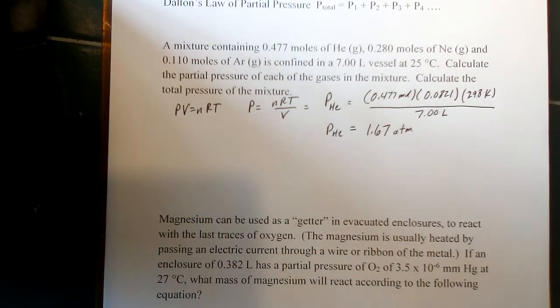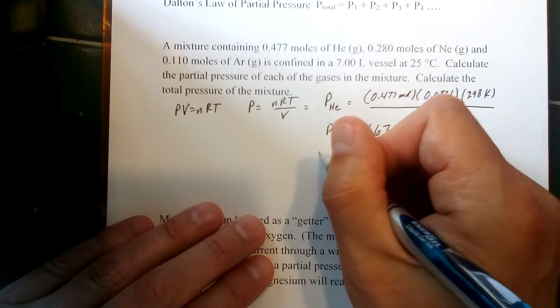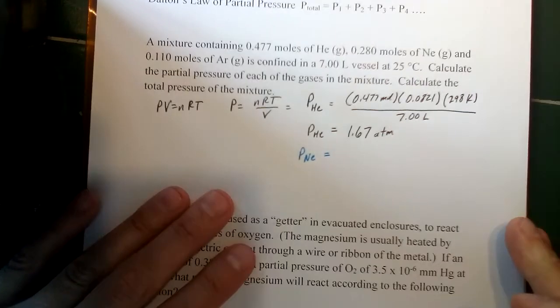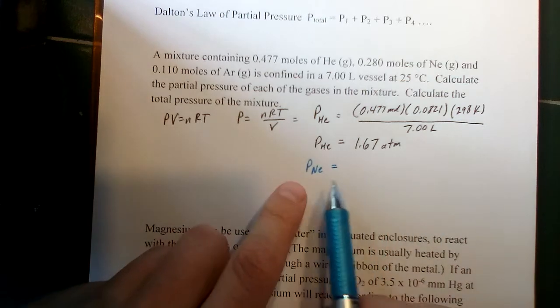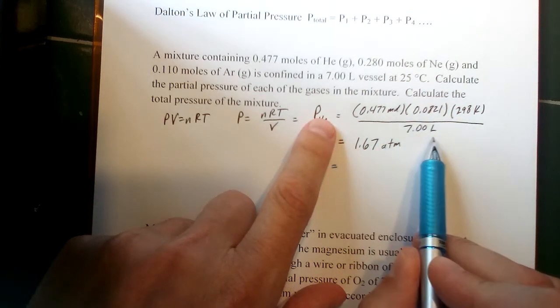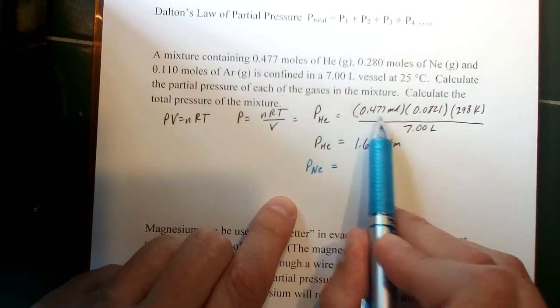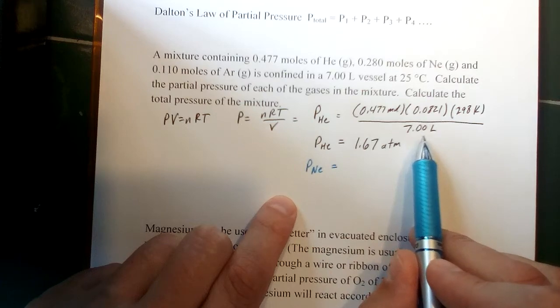Now, we need to do the same thing for the other gases. What would be the partial pressure of neon in the sample? Now, I'm switching colors here because we want to recognize some similarities. Everything up here is going to be the same except how many moles of that gas there are. It's the same gas constant, it's the same temperature, it's the same total volume.